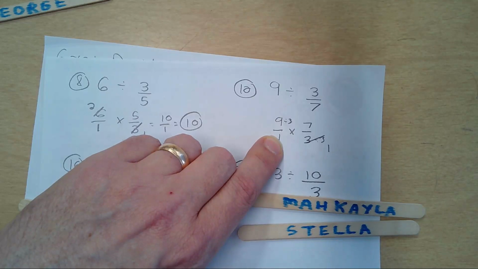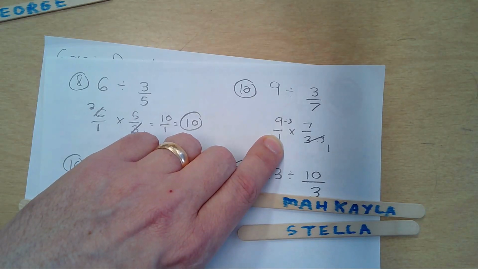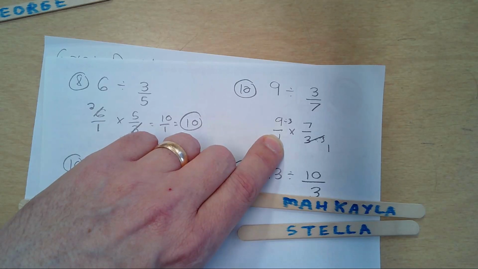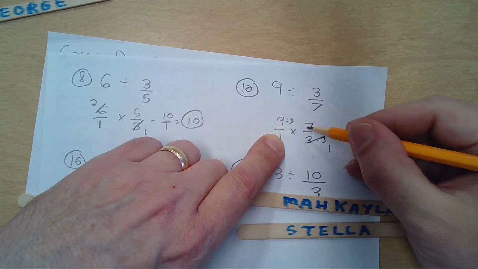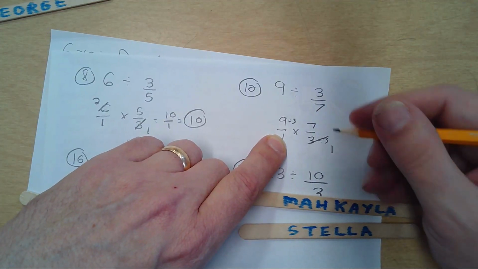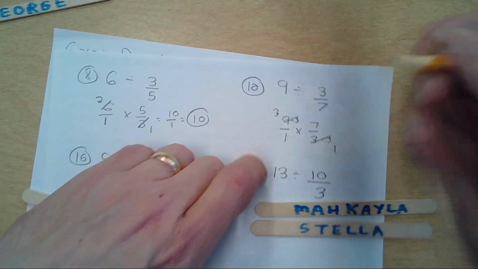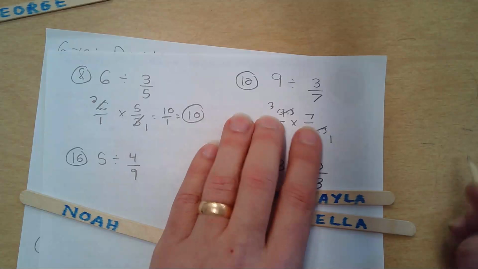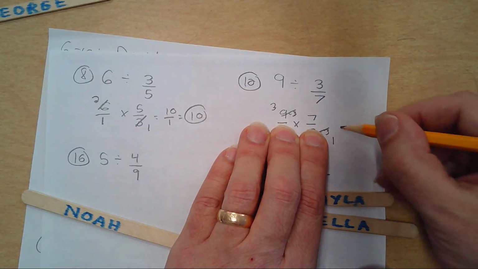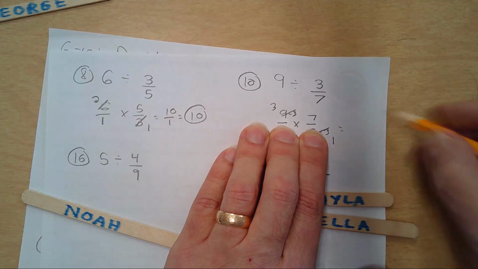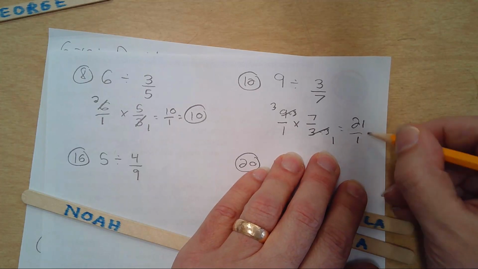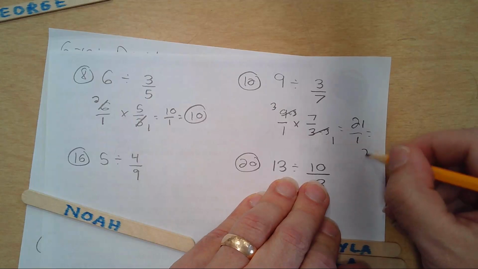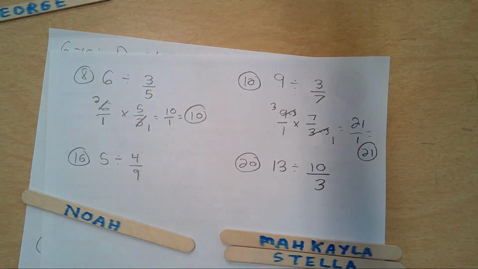3 times what equals 9? What are the multiples of 3? 3 times 3 equals 9. Right, so 9 divided by 3 is 3. So now, all I'm left with on top, what's 3 times 7? 21. And then on the bottom, what's 1 times 1? 1. 21 over 1 equals 21. There's my answer. You got it.